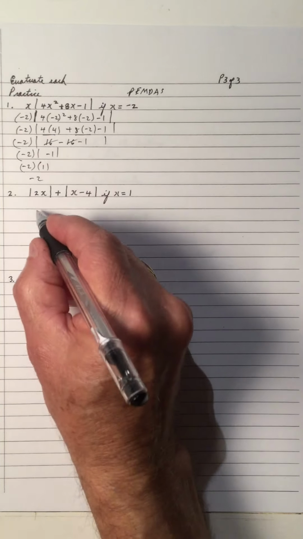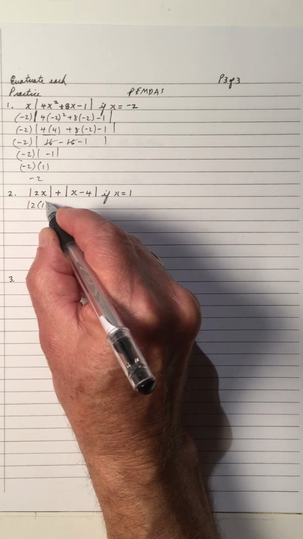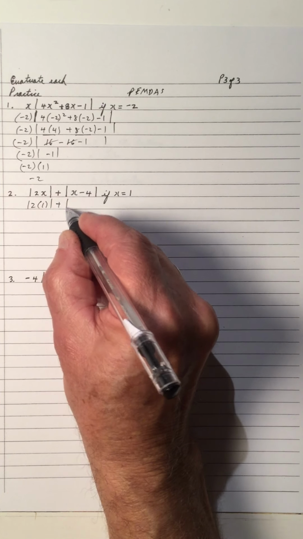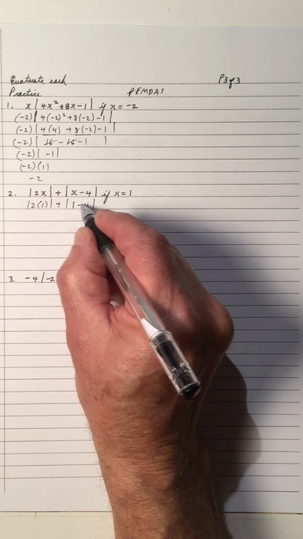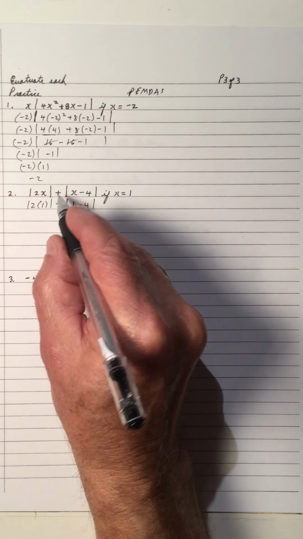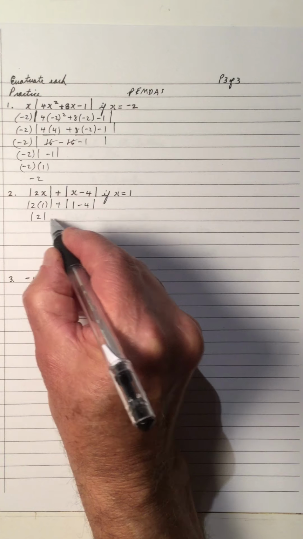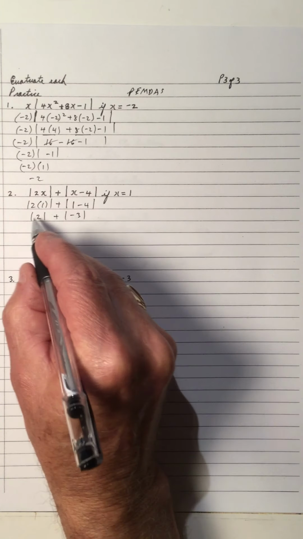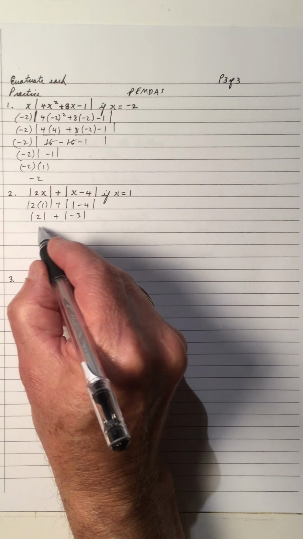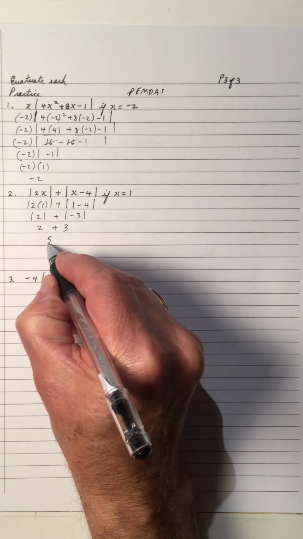Number 2, it's 2, x is 1. Okay, there it is. 1 is subbed in. So we have to work out the inside first. So that's a 2. The inside is a negative 3. Now we simplify. The absolute value of 2 is 2. Absolute value of negative 3 is 3, and we get a 5.